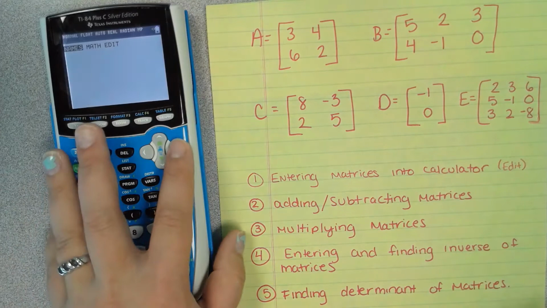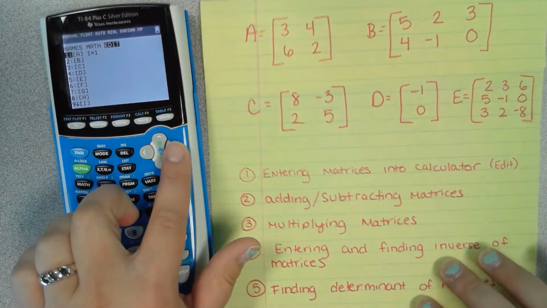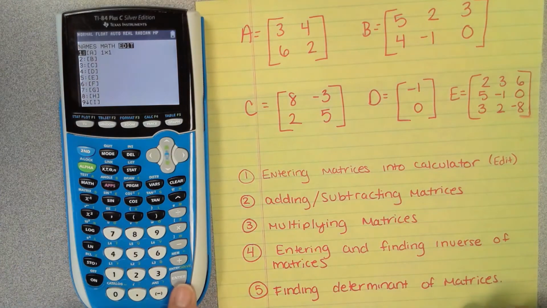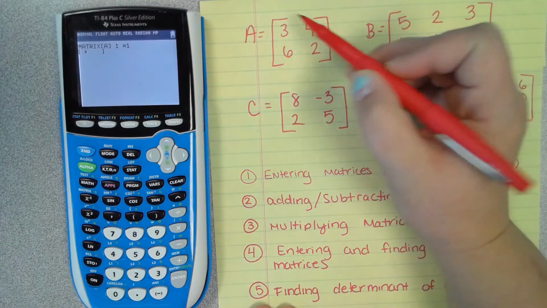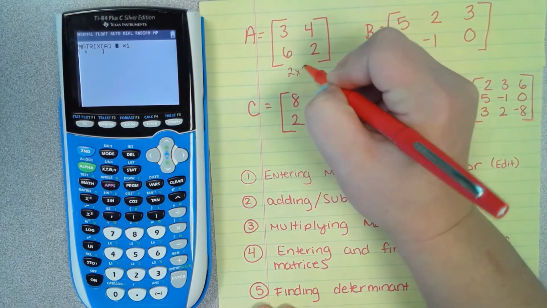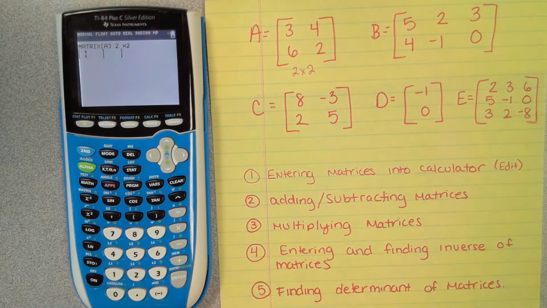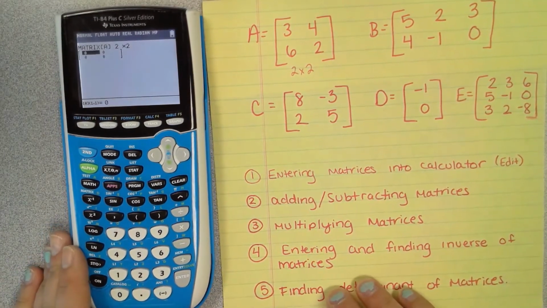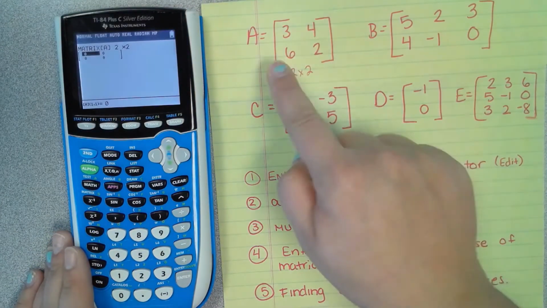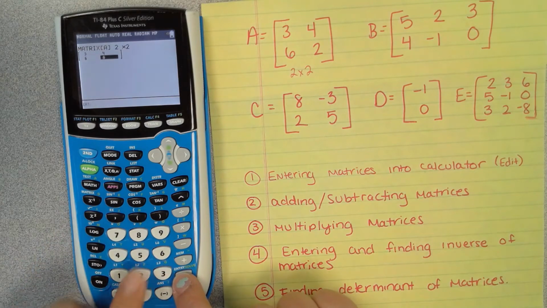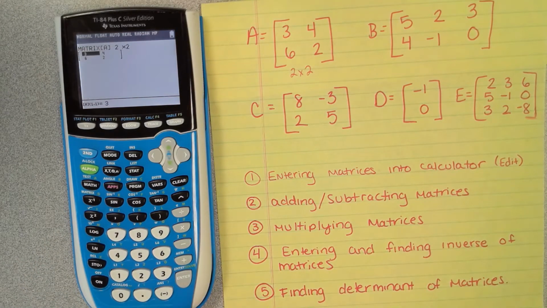So I'm going to go over to edit here. I use my arrows to push me over to edit, and then I'm going to hit enter because I'm on matrix A. Matrix A is 2 rows by 2 columns, so 2 by 2. So I'm going to enter 2, enter, 2, enter, and it gave me a 2 by 2 matrix. Now I'm just going to enter 3, 4, 6, 2. So 3, enter, 4, enter, 6, enter, 2, enter. And I have my matrix.